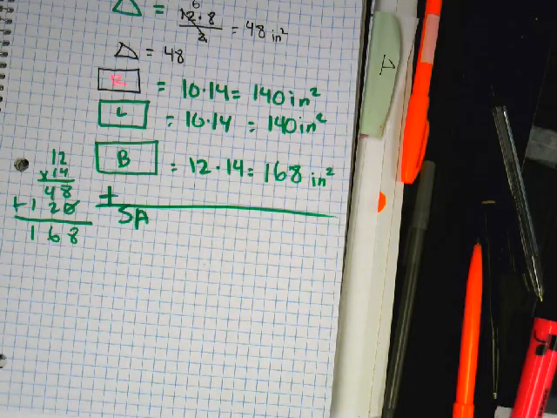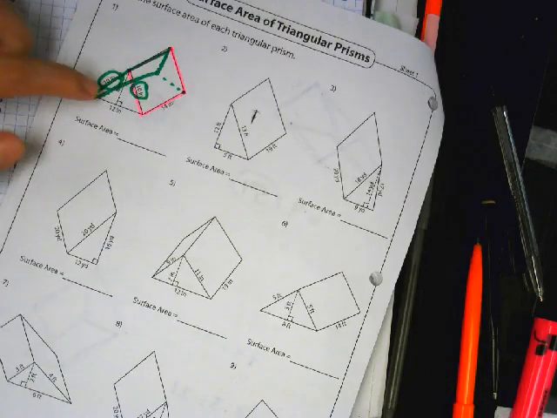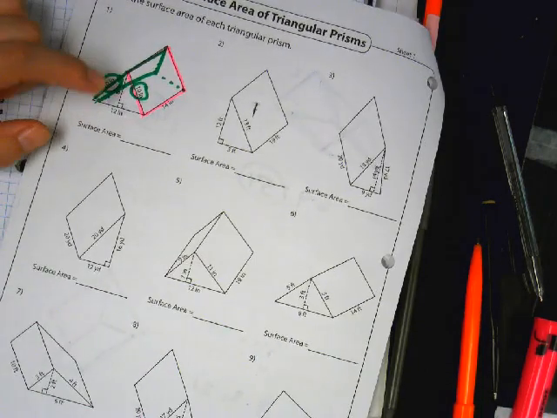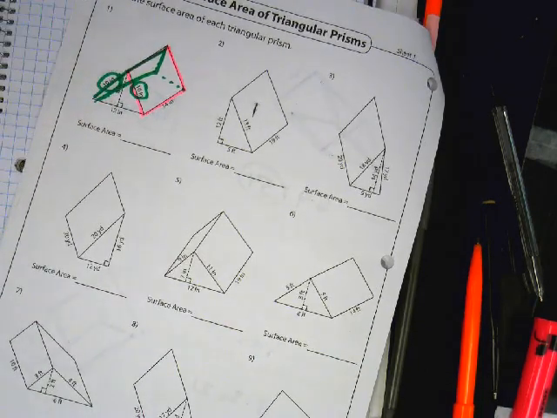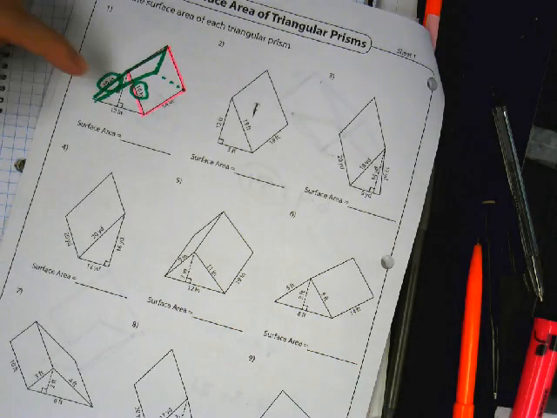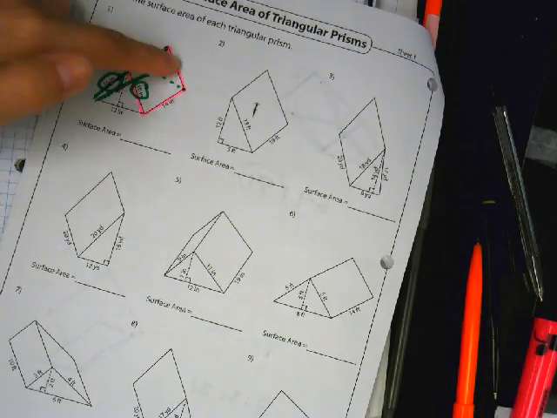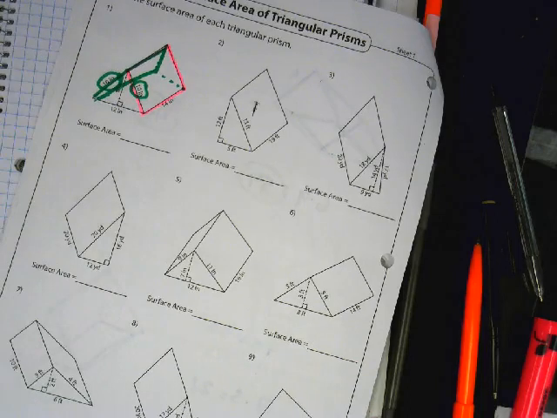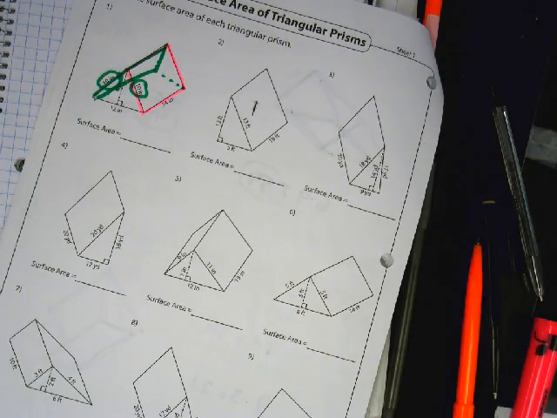Or I'm going to build a tent. Someone in my third period said, Miss Amelia, this looks like a tent, like when I go camping. That's a great observation. If I were to create this tent, how much fabric do I need? Do I need fabric on the floor of a tent? You have fabric on the floor, right?